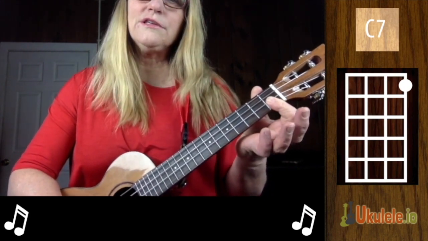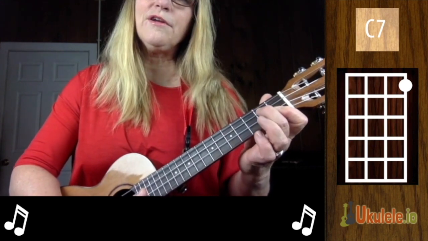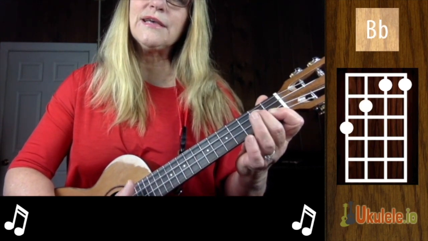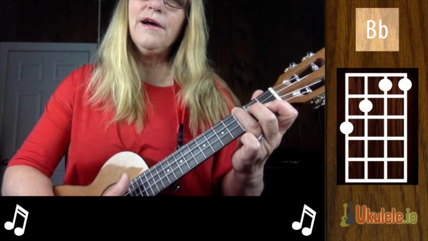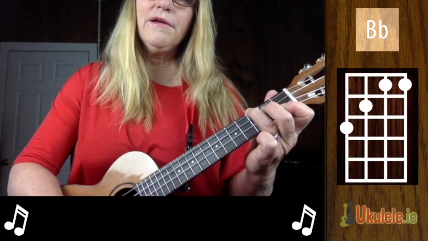I bar these two strings here with my first finger. I put my second finger here on the second string in the second fret, and my third finger on the third string in the third fret.